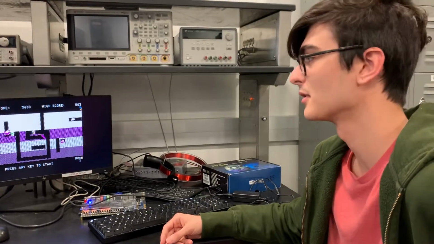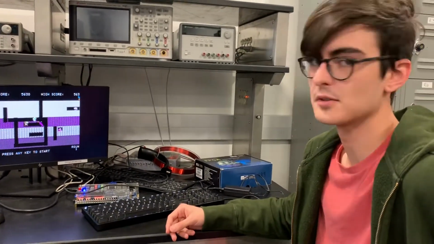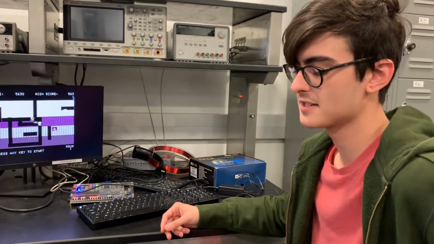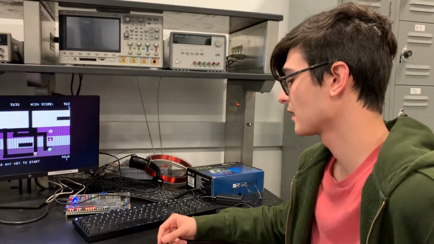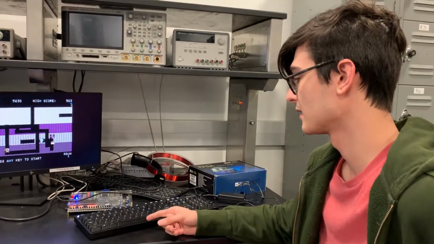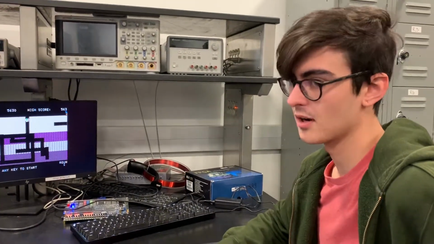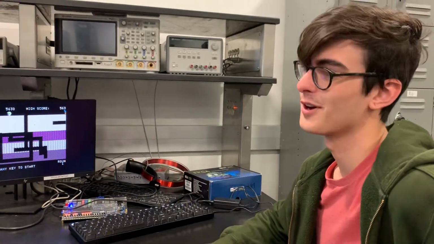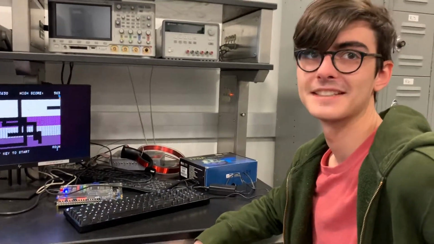The address decoder, basically, the Apple II is a memory mapped device. So the address decoder handles talking to all the peripherals like the keyboard and the disk emulator. And it also handles writing to ROM or reading from ROM, and writing to RAM and reading from RAM. Yeah. Okay, thank you.